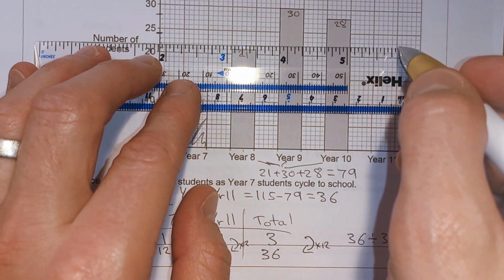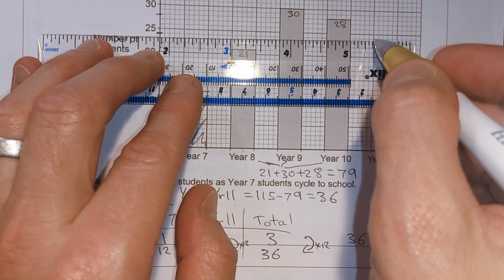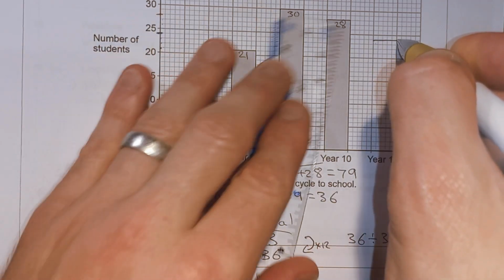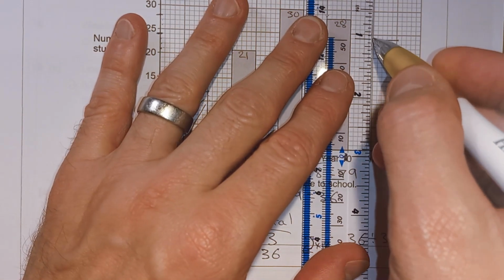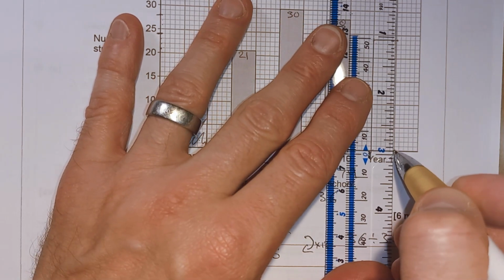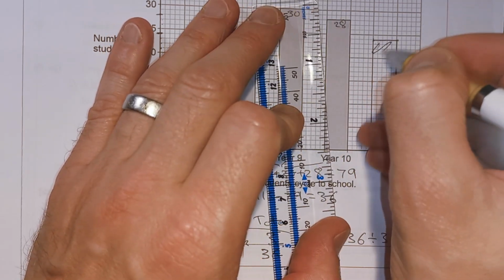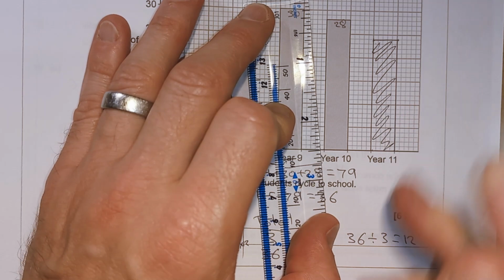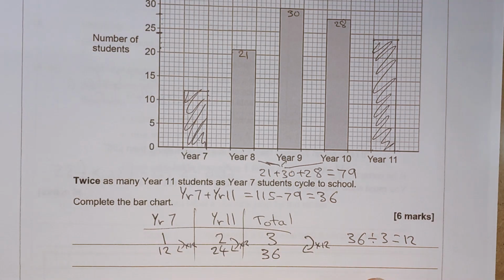Let's read that one across, and then draw our bar. Make sure you're using a ruler to draw it. You don't have to colour it in, but I'm just doing it to make it a bit clearer. And there we go. Bar chart complete.